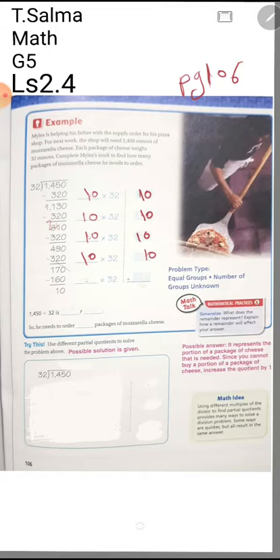Now also the answer is greater than 32. So I will multiply by, not 10 right here. Why? Because look, if I multiply it by 10, the answer will be 320, greater than 170. I can't subtract it from it. So I will choose a number I can multiply it by 32 that will give me an answer less than 170. So I will choose number 5.